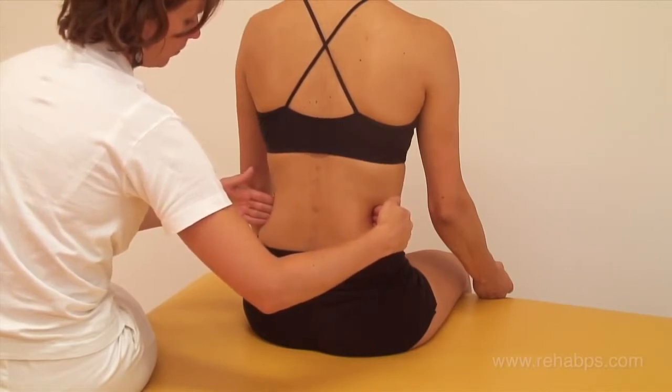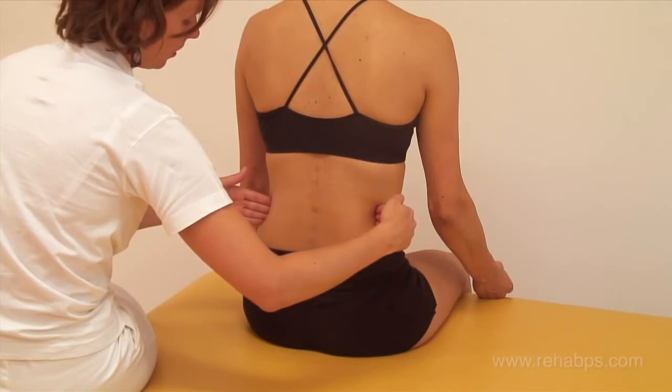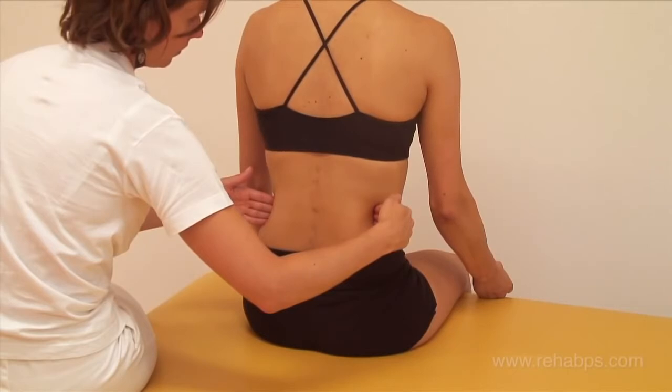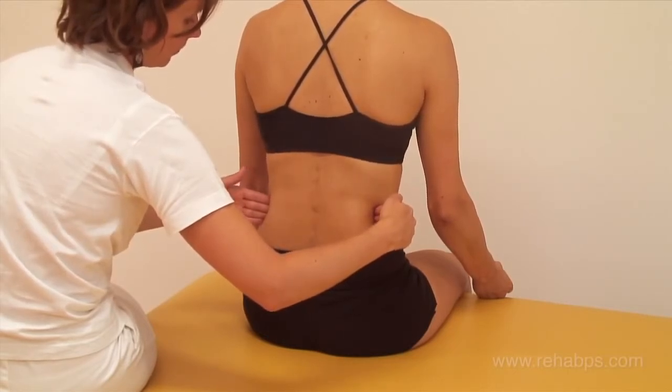Please breathe underneath my fingers. Stay upright. Do not raise your shoulders. Breathe in. Breathe out, and now actively push against my fingers.